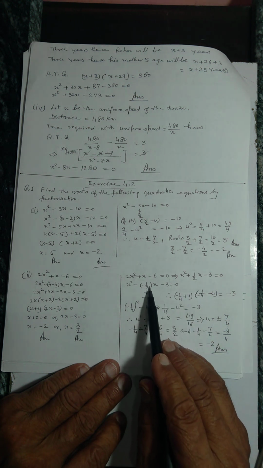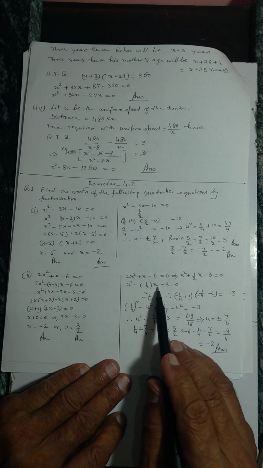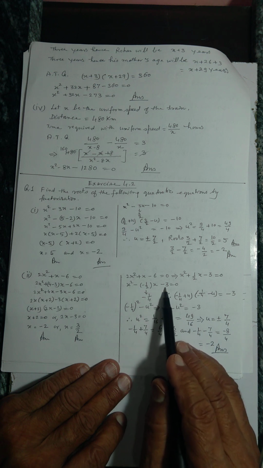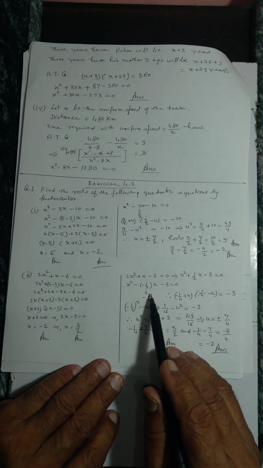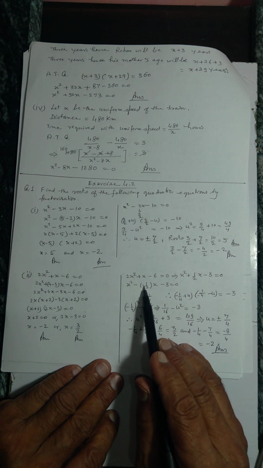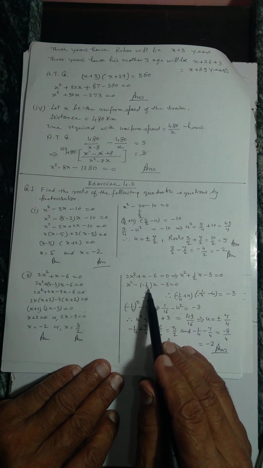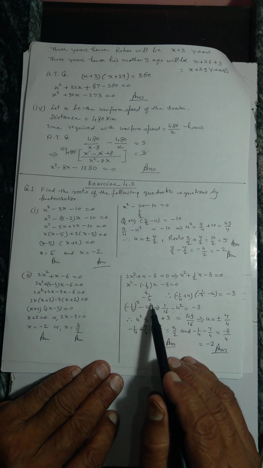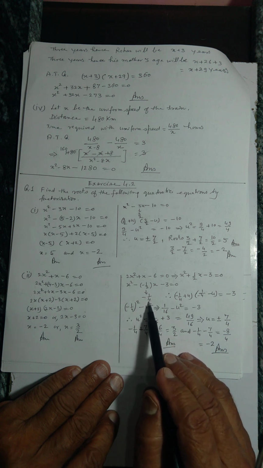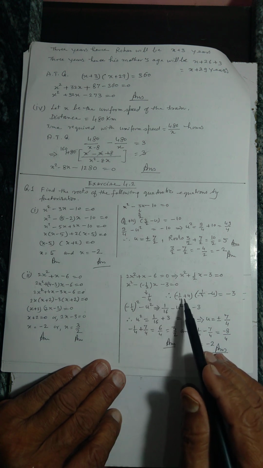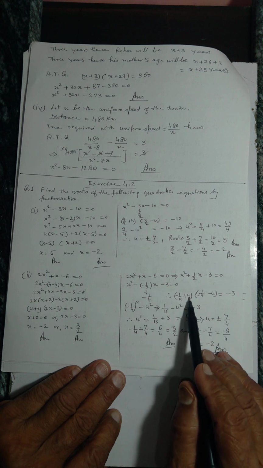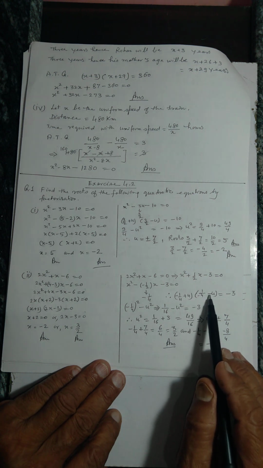So I have done minus 1 by 2 x minus 3 equal to 0. Now half of this, what do I have to do? I have to take the half of it. So minus 1 by 2 divided by 2 will be equal to minus 1 by 4. So minus 1 by 4 plus u, minus 1 by 4 minus u.